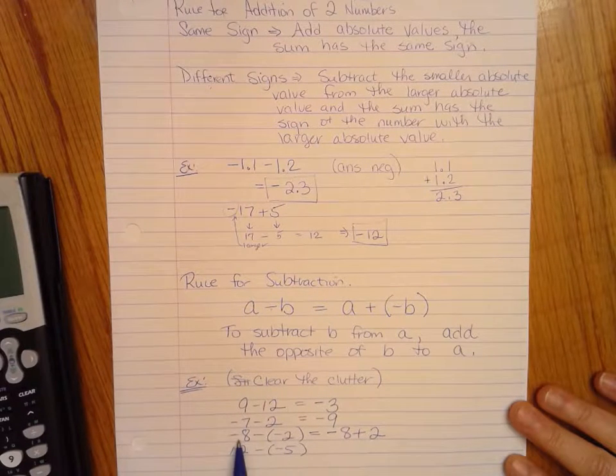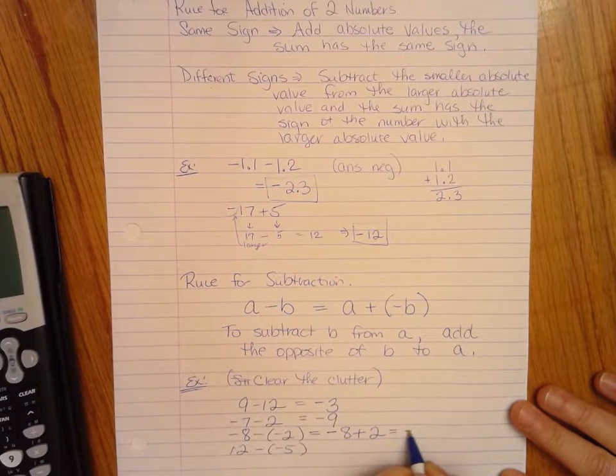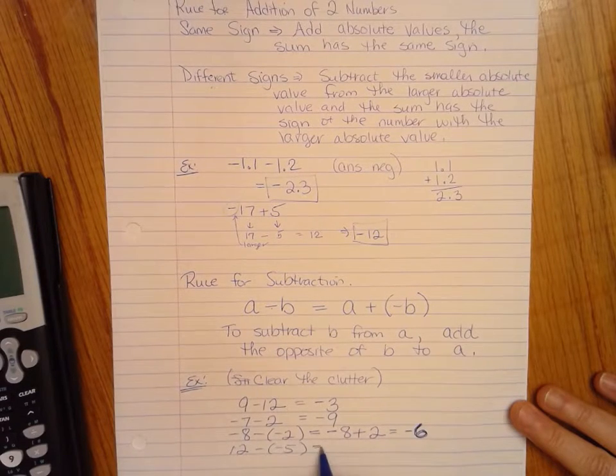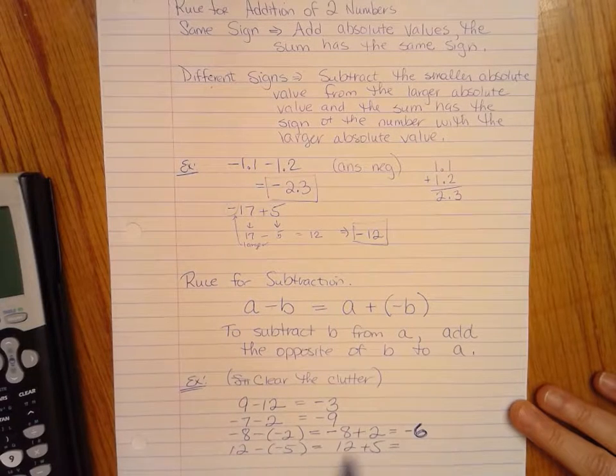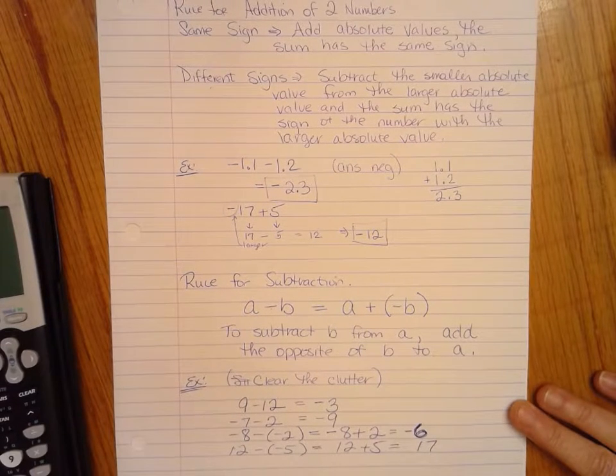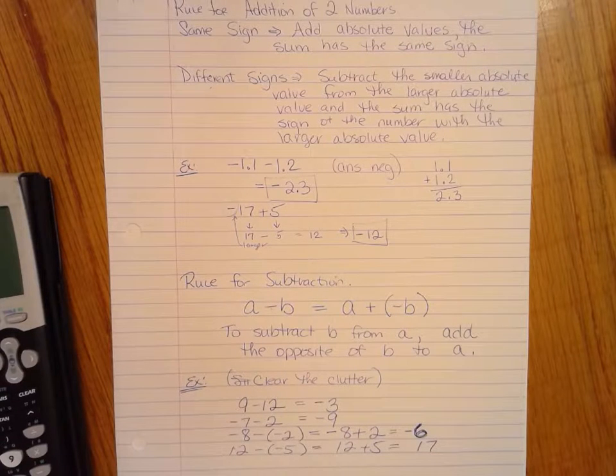You might have seen this as keep, change, change. I didn't like that either. This is a negative 6. I think that's much clearer. Negative 8 and then add a 2, so I'm less negative, if you think of it that way. This one, rewrite it as 12 plus 5. That makes it so much clearer, and that's 17. That's how you subtract.